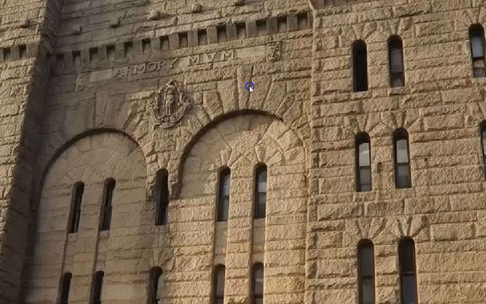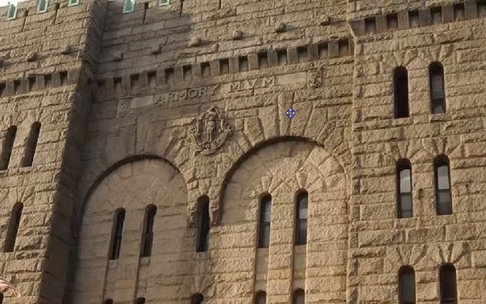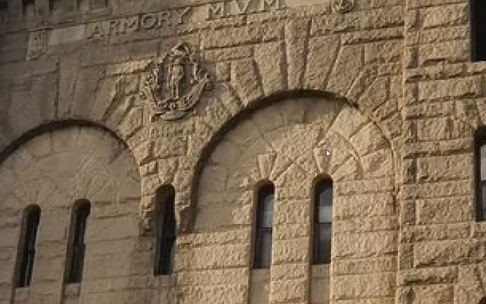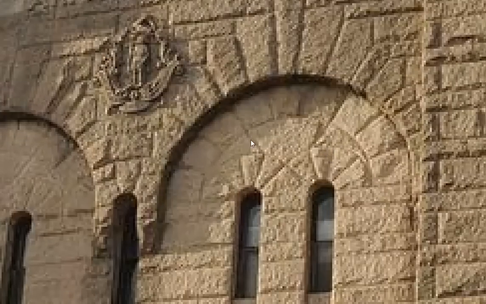And this gives you a sense of the quality of the stonework on this armory that was constructed in 1897. Very intricate here above the arches, the way that these stones cross.